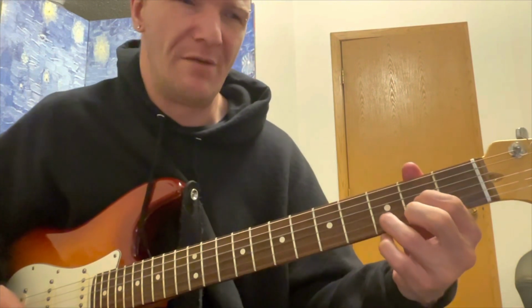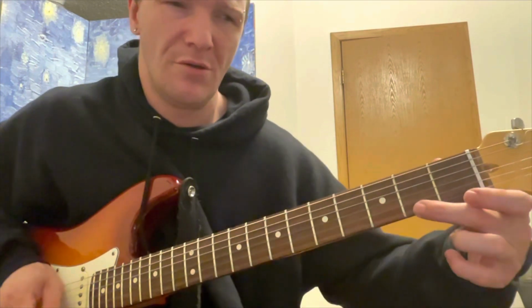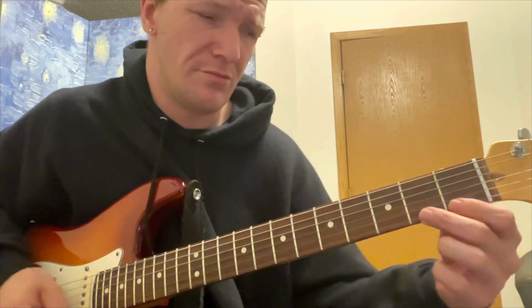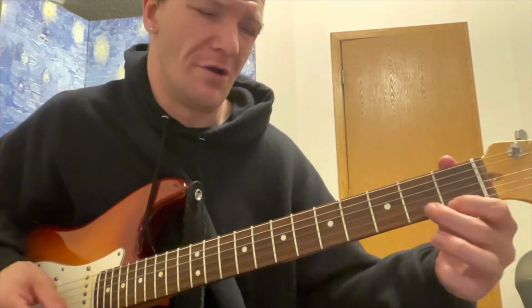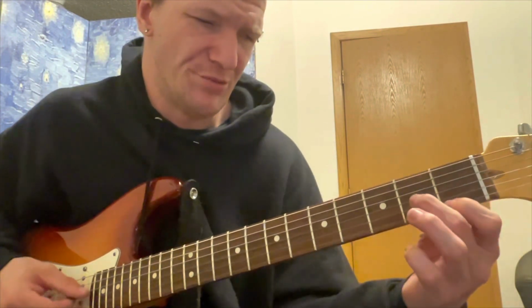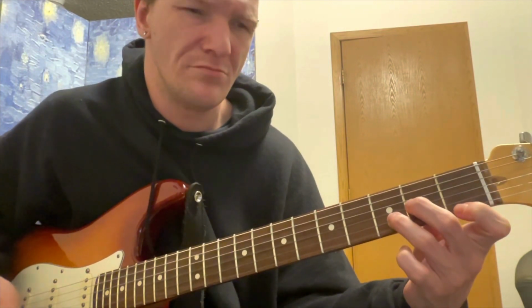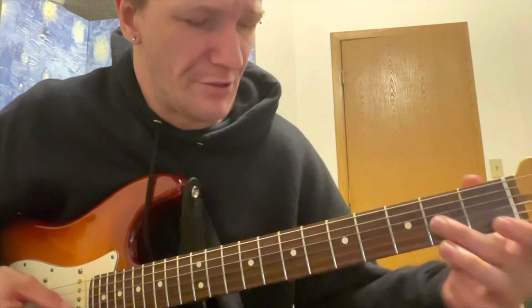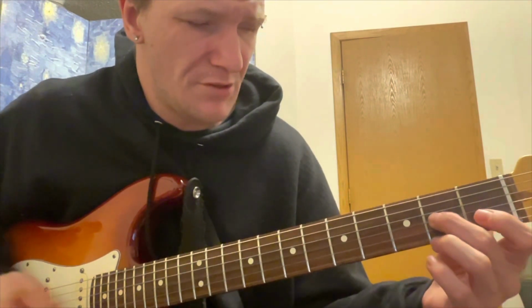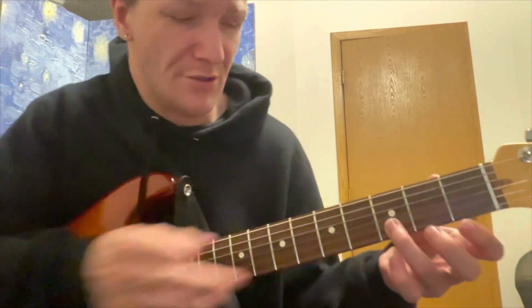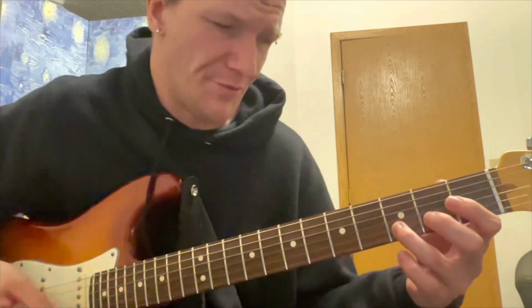Now if you wanted to make that minor, so this note, that's your major third, you want to go to that, the minor third. So you're going to kind of switch it up. So your middle finger is going to go on the third string here, second fret. You're still keeping that third finger there on the third fret.